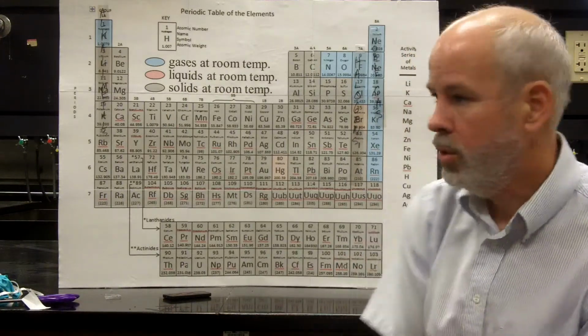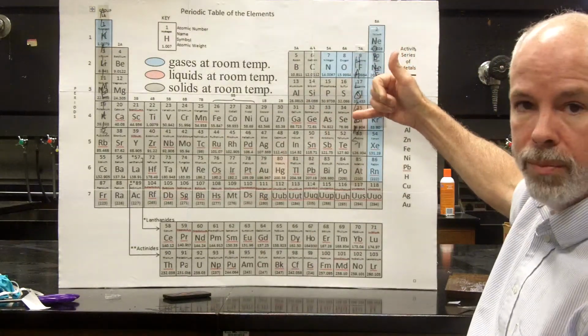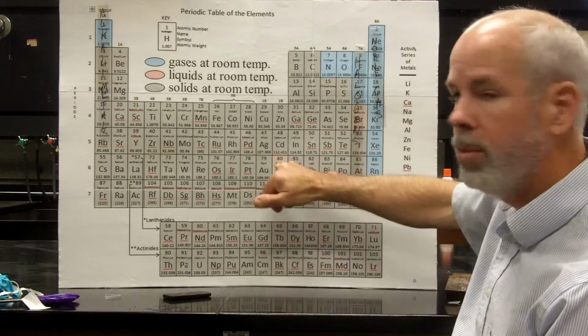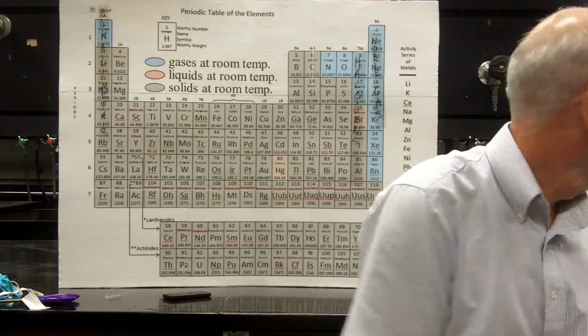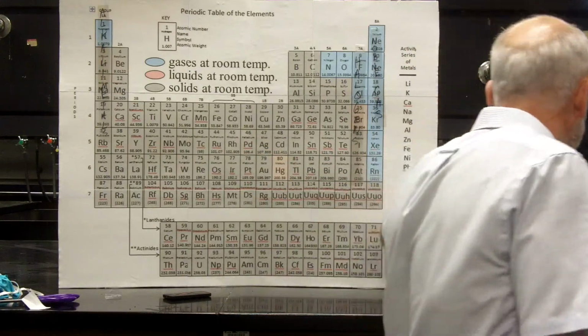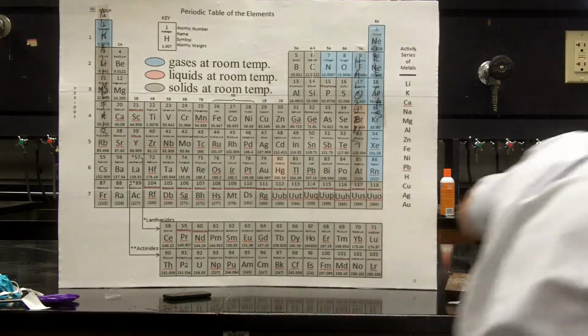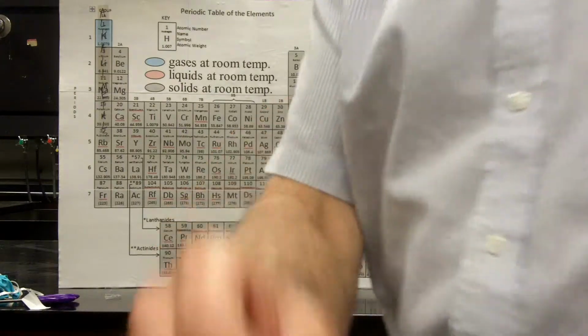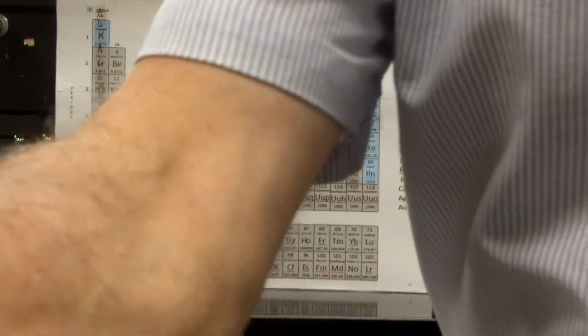Liquids at room temperature. There's one, halogen, bromine. I'm not going to dwell on that. We don't see that a great deal. But I would like to point out mercury. If I put it up close to you, maybe you can see a little bead of metal floating around in there. Okay, that's mercury. It runs around as a nice little liquid.